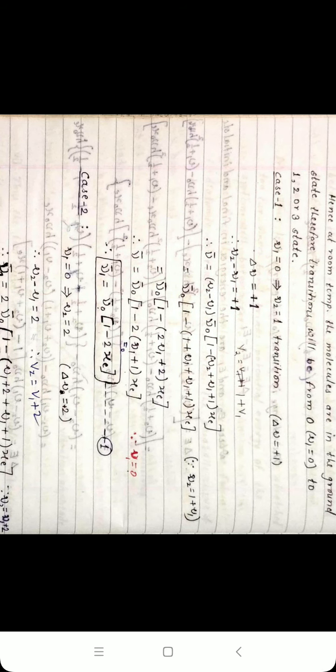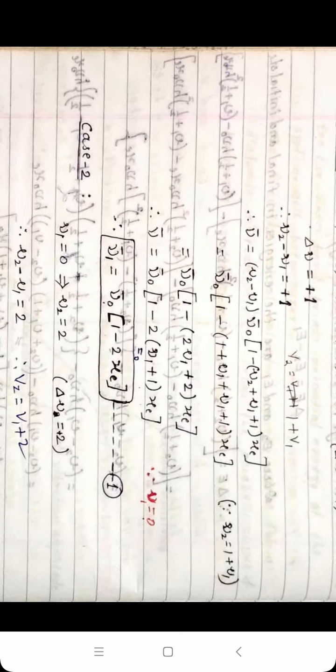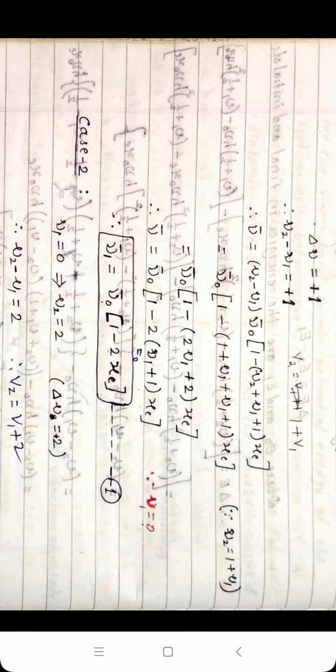Substitute both values, V2 minus V1 is 1 and V2 is equal to 1 plus V1, in the above equation, that is the main equation for frequency wave number. Then if we substitute, we get V1 bar is equal to V0 bar in bracket 1 minus twice xe.